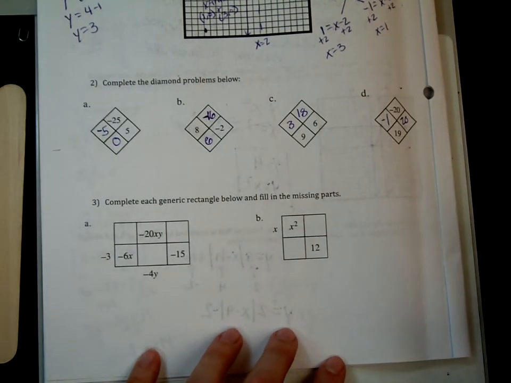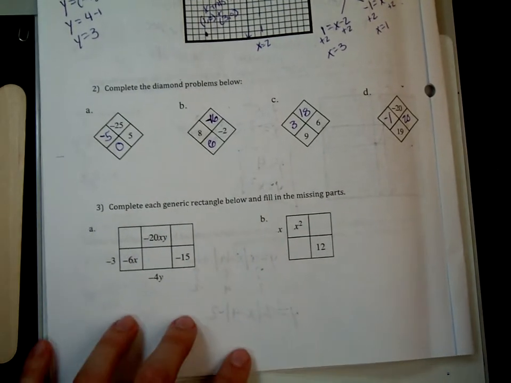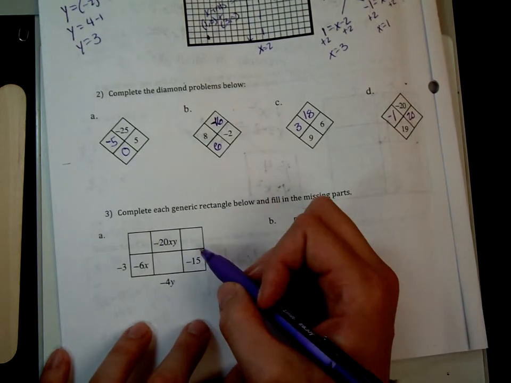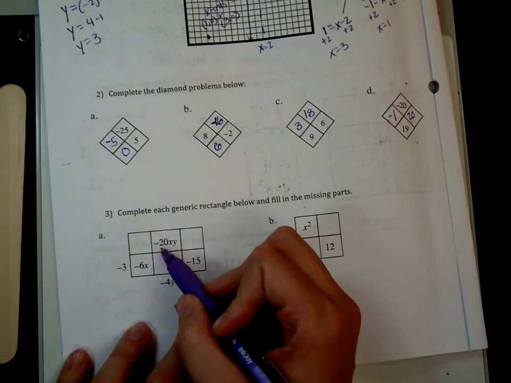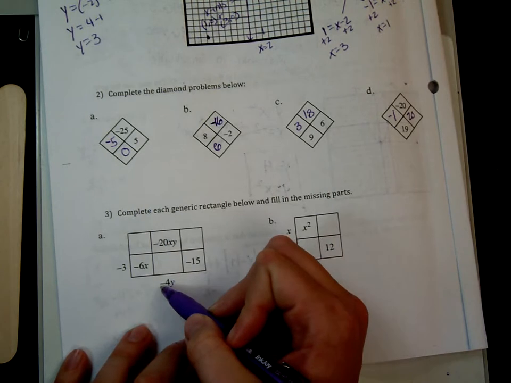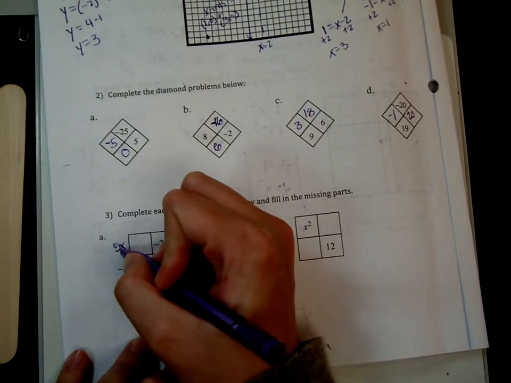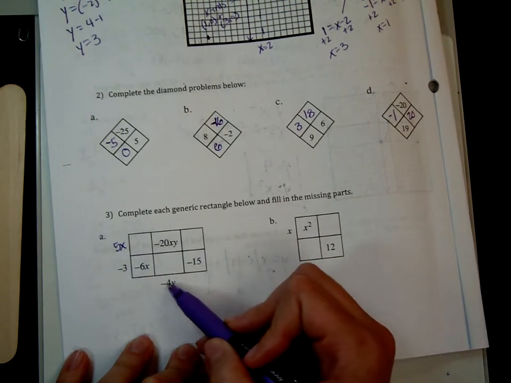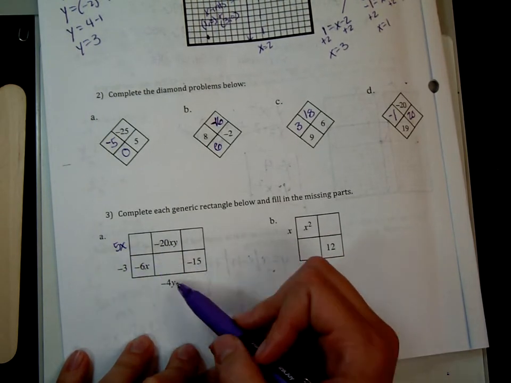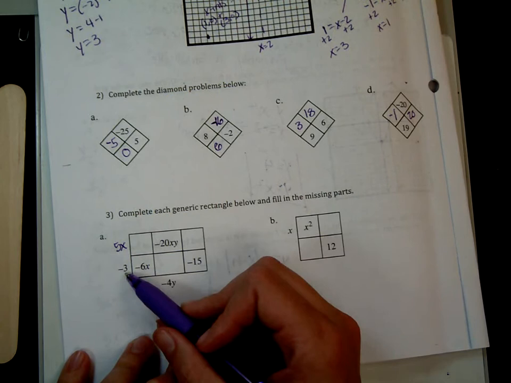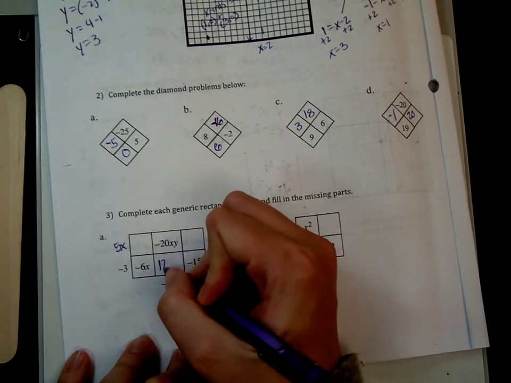Alright, complete each generic rectangle and fill in the missing parts. So let's see. I know that negative 20 for y, so this must be 5x, because 5x times negative 4y would be negative 20xy. Negative 3 times negative 4y would be 12y.